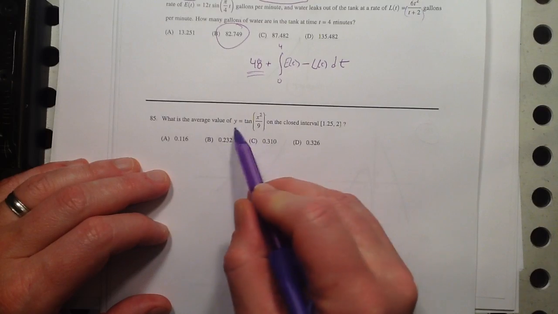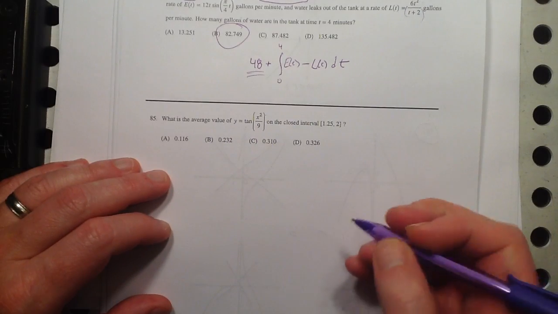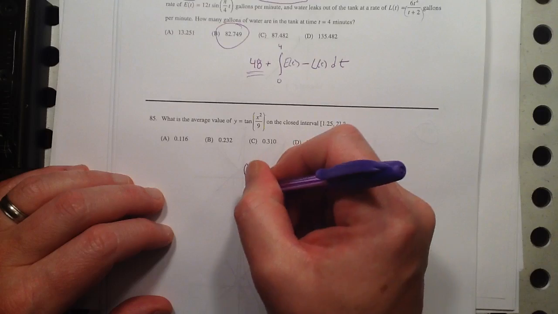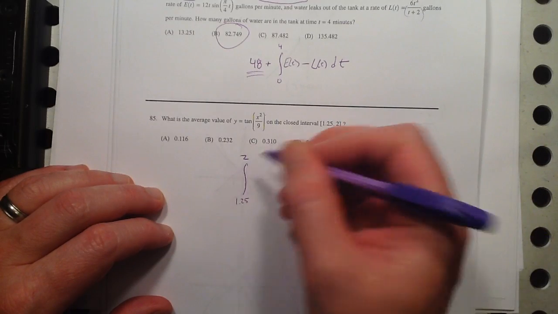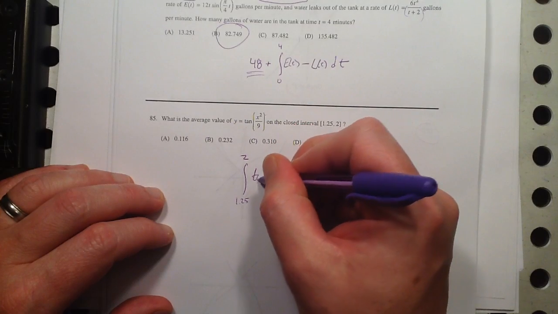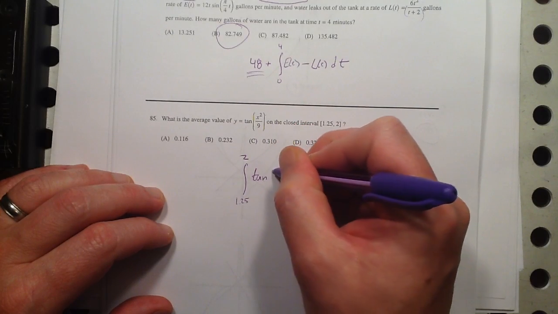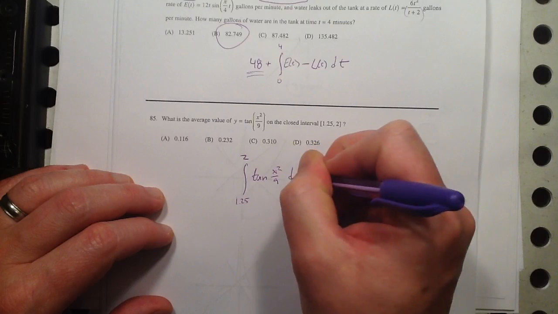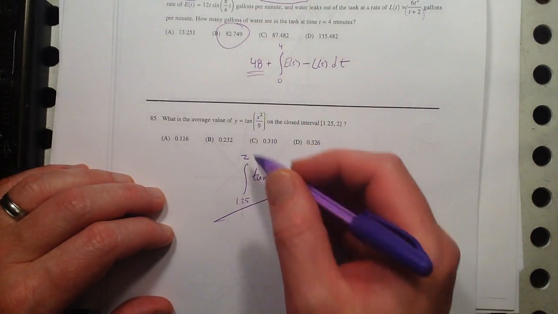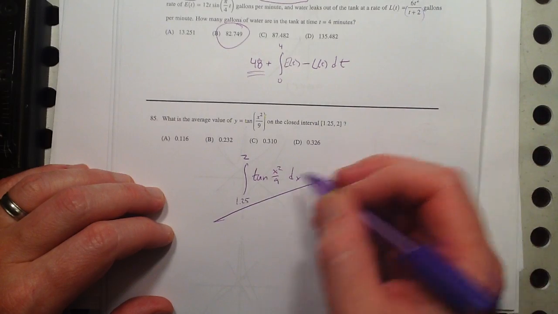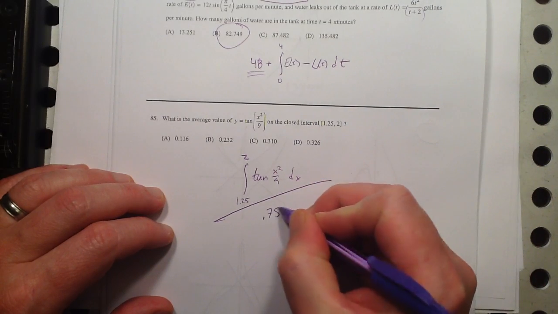What's the average value of y equals tangent of this? Okay, so average value of a function from 1.25 to 2. The average value of a function is the integral of that function from wherever to wherever, divided by how wide the interval is. So this interval is 0.75 wide.